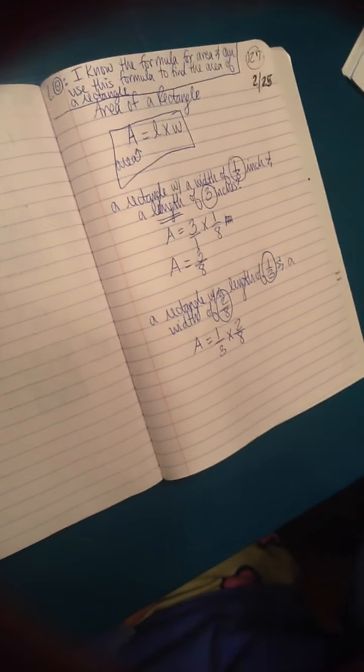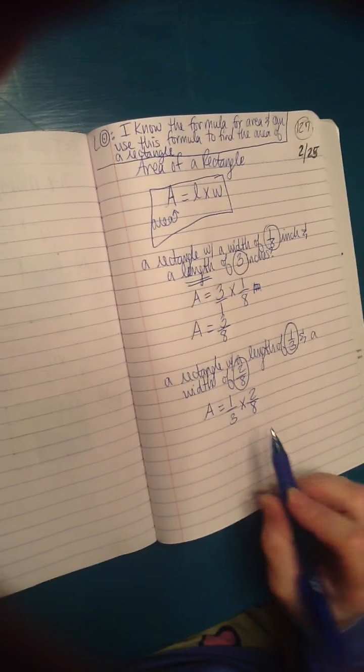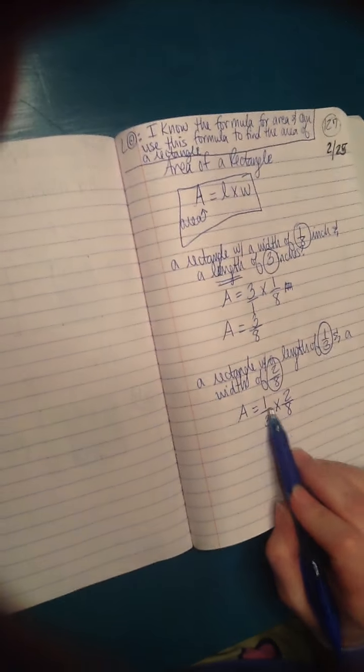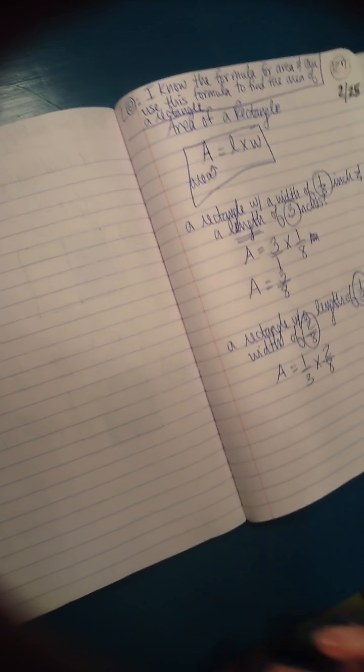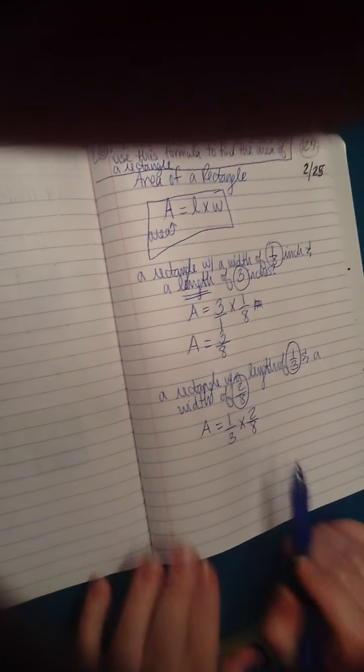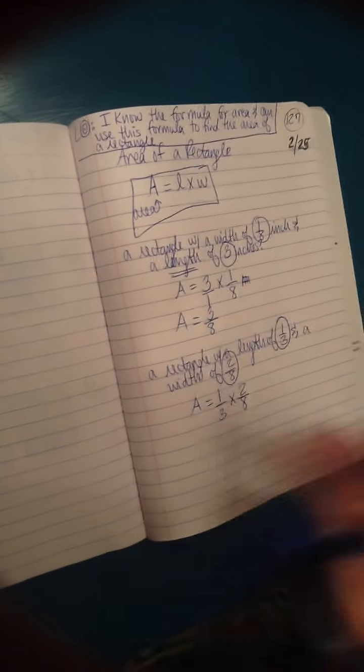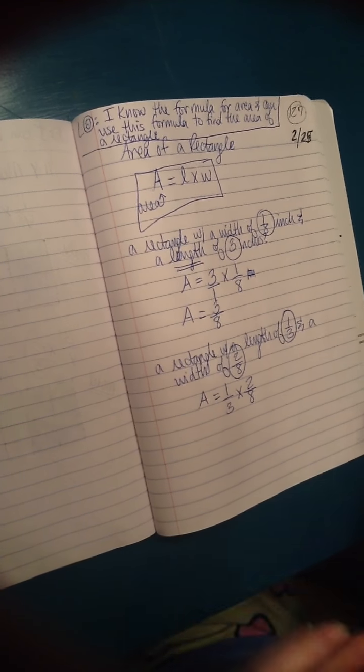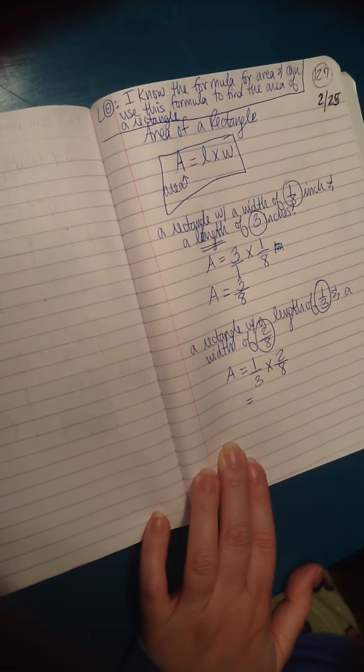So let me ask you a quick question just to remind ourselves of something. Would it really matter if I put 2/8 times 1/3? Nope, sure wouldn't. Why would it not matter? That's right, the commutative property of multiplication. You can move your pieces in a multiplication product around and still get the same answer.